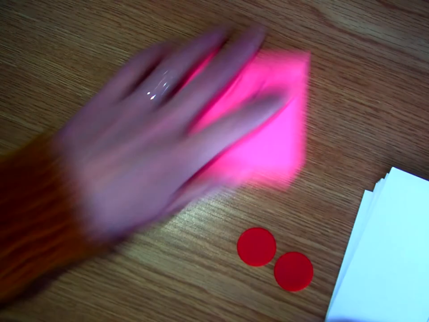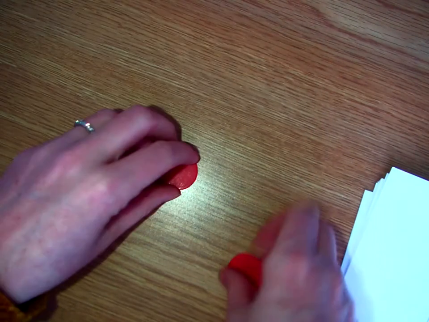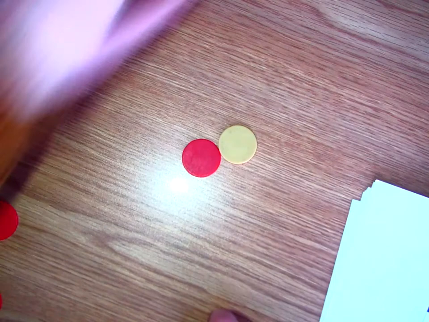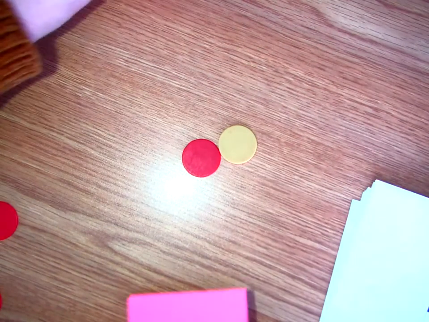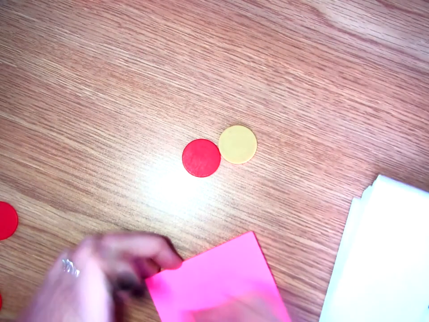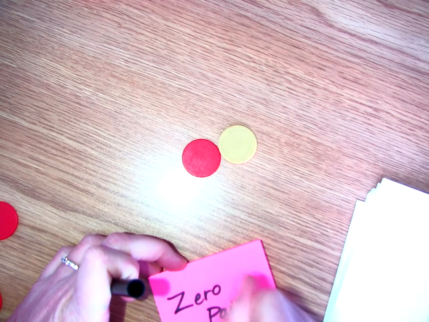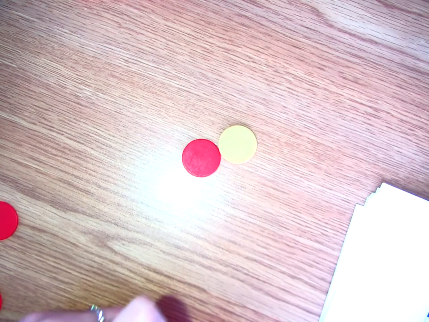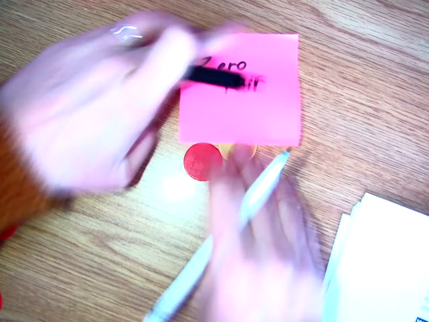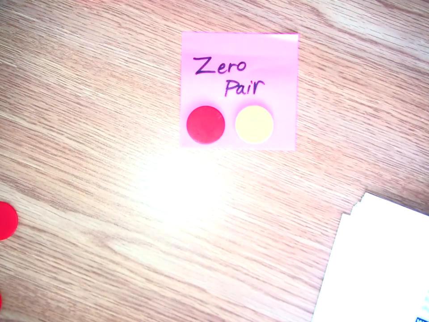Now, don't forget our friend, the zero pair. Mr. Zero Pair. You're going to need zero pairs in order to do these problems.